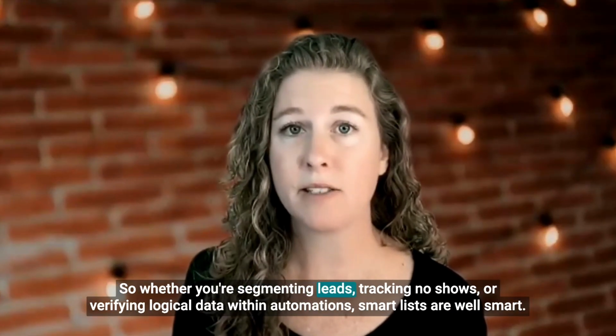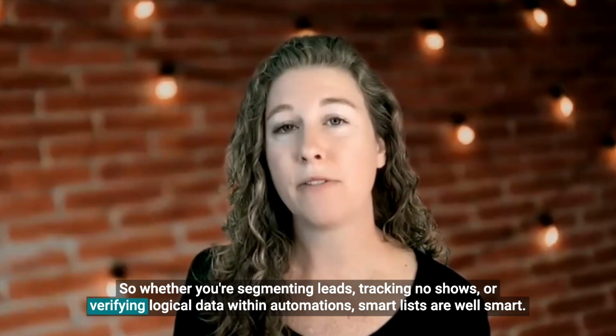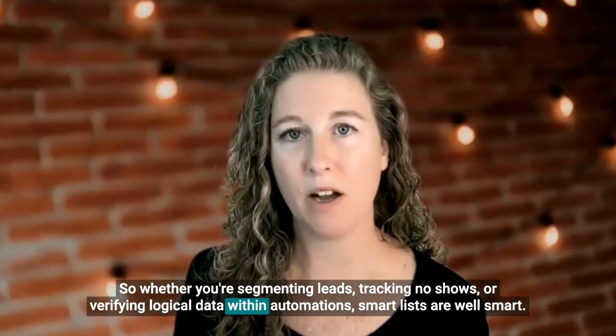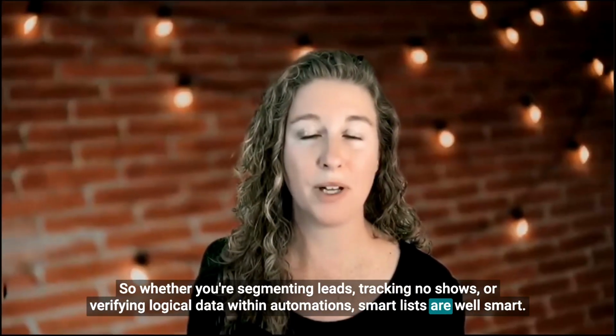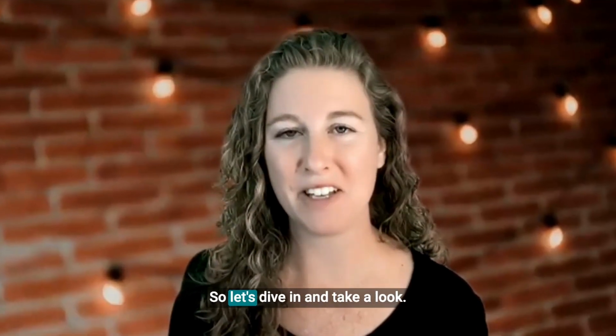So whether you're segmenting leads, tracking no-shows, or verifying logical data within automations, smart lists are, well, smart. So let's dive in and take a look.